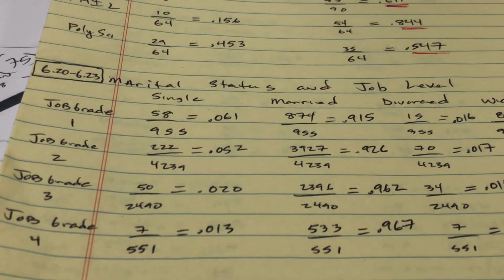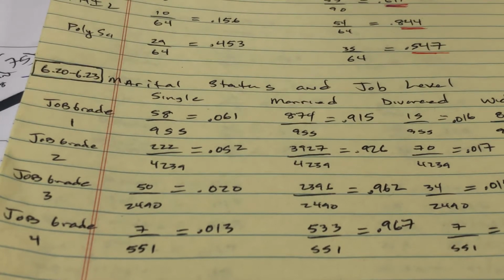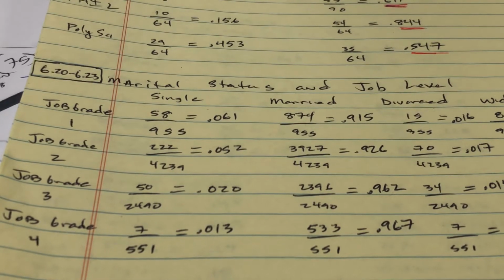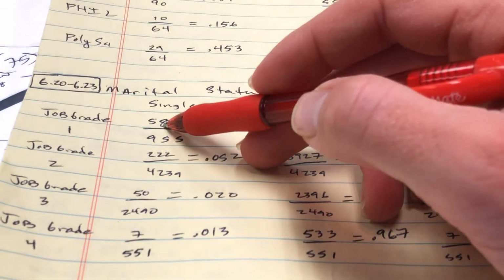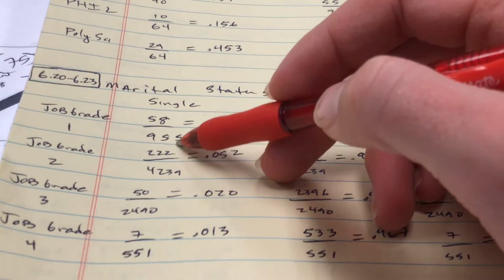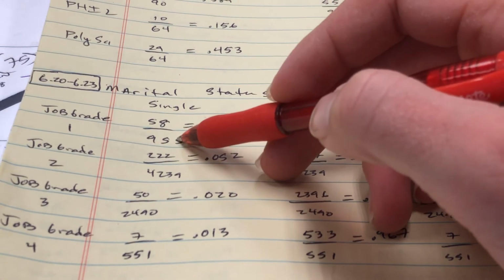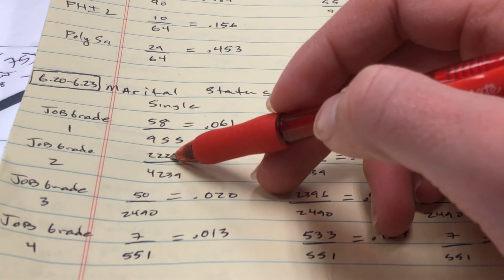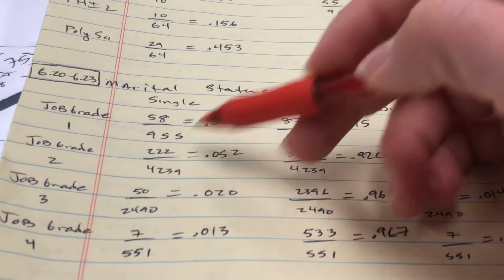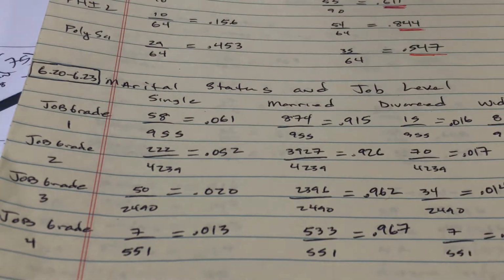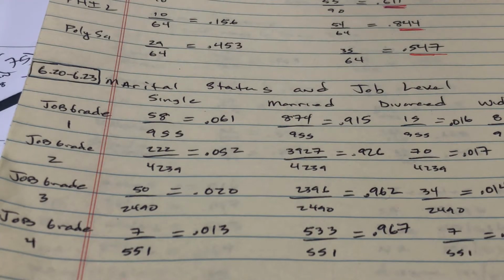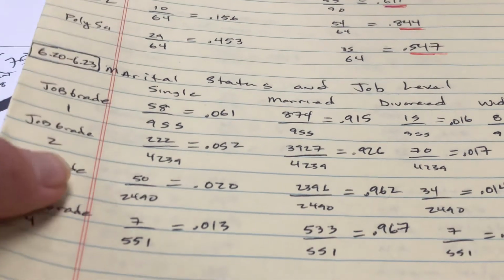Look at their singleness rates. Just taking those numbers from there. There are 800, there's 58 single gentlemen in job grade 1. There's 955 total in job grade 1. In job grade 2, 222 of them are single, and that's how many are in job grade 2. So we can see that it drops. The higher the job grade, the lower your singleness rates.